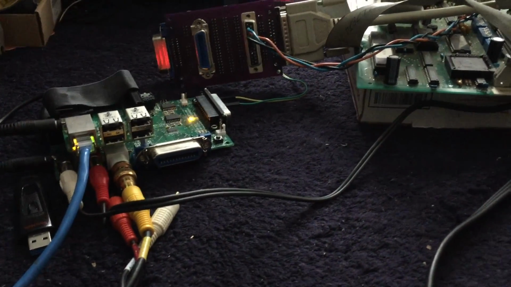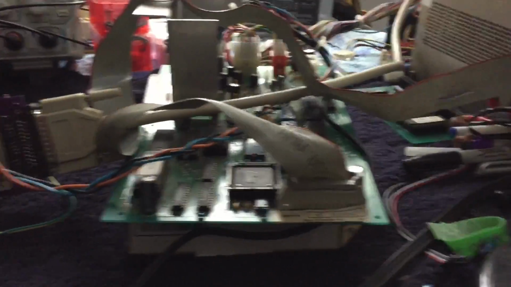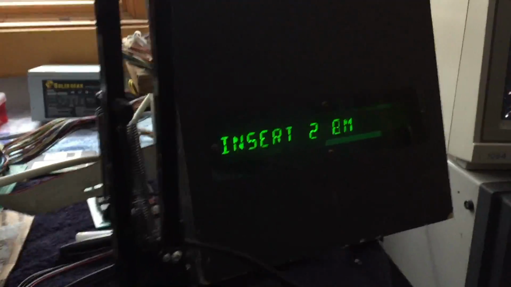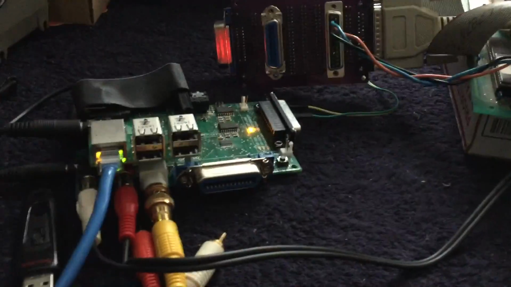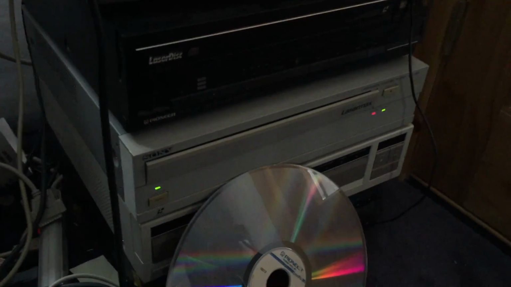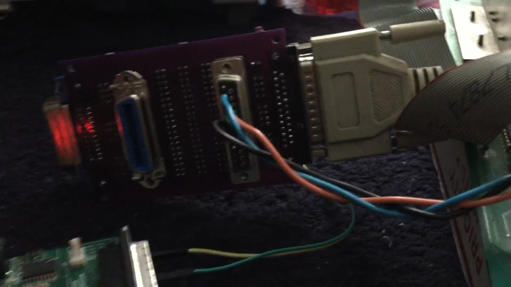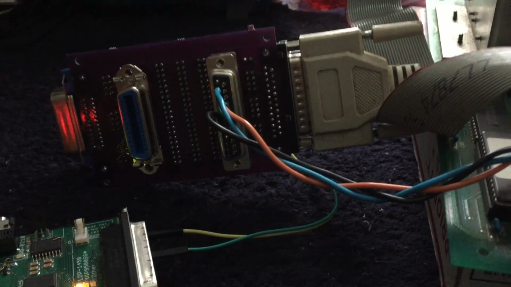Hi folks, just doing some Dexter testing today, trying to get Time Traveler fully working. Got a Time Traveler PCB with a scoreboard and Dexter and a Sony LDP1450, the original player for the game. And I have them both connected at the same time through this little breakout board.